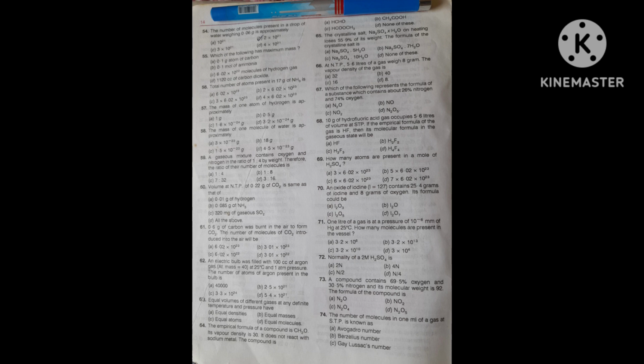First think H2SO4. How many atoms are present in a mole of H2SO4?